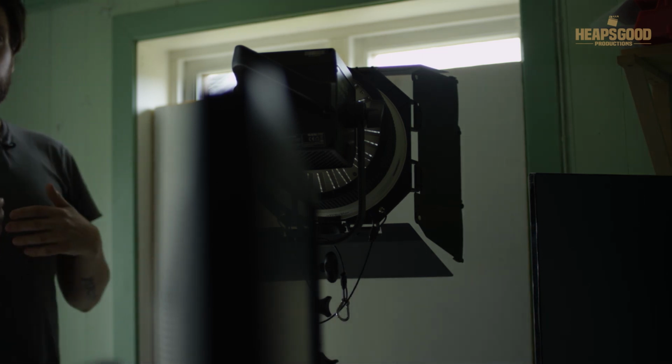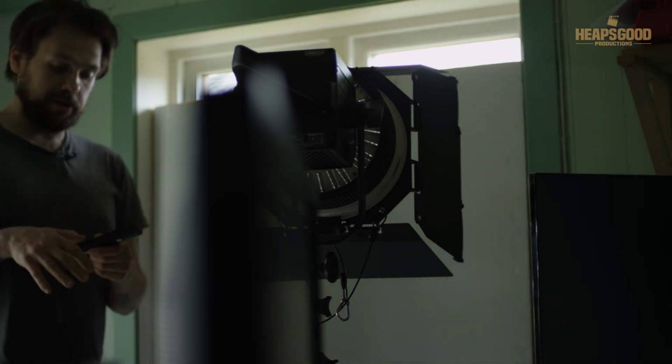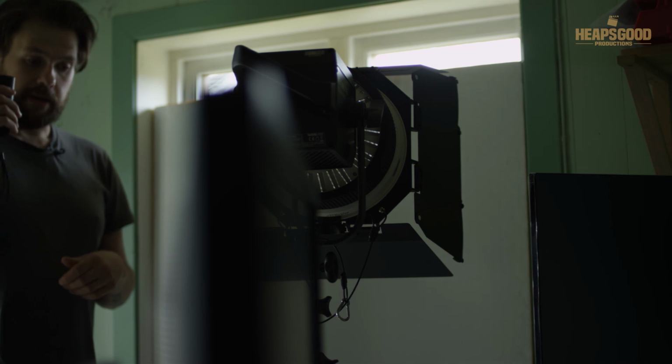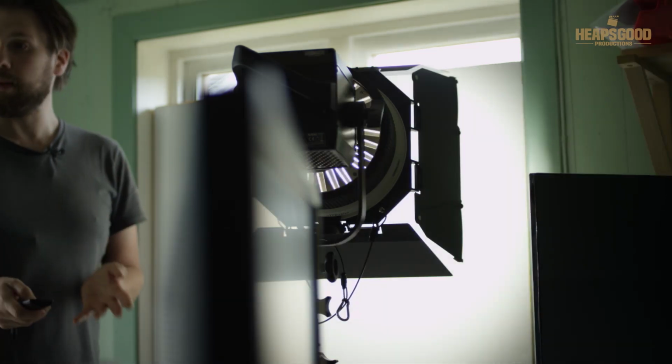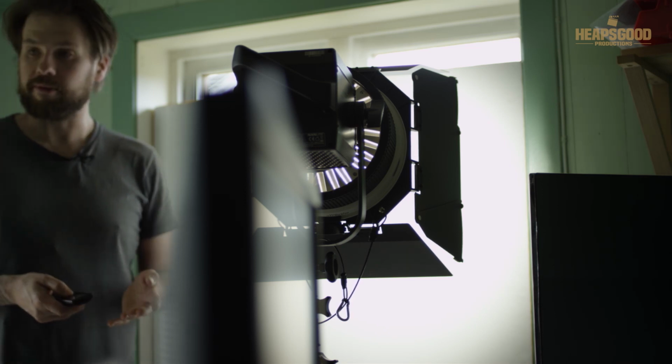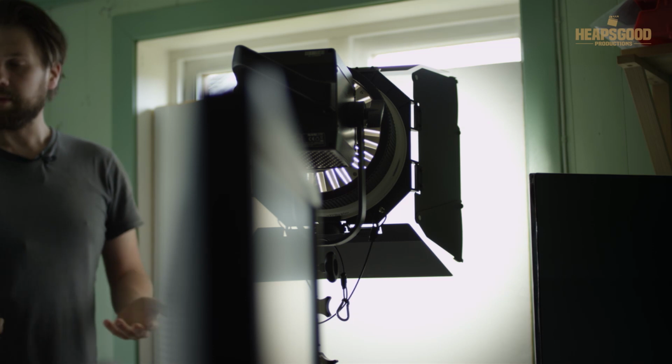Moving right along, I'm going to quickly turn the light on, and we'll have a look at just the general exposure and the output that comes straight away from this. I'm going to bump it up to 1%, and now we've got some light coming into the situation.